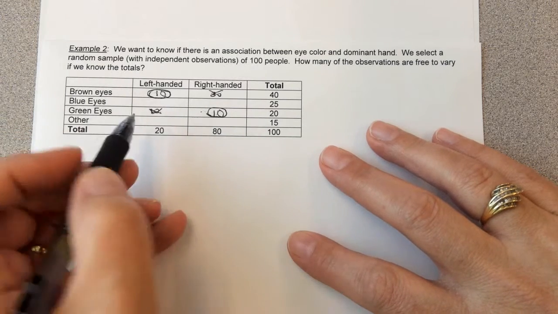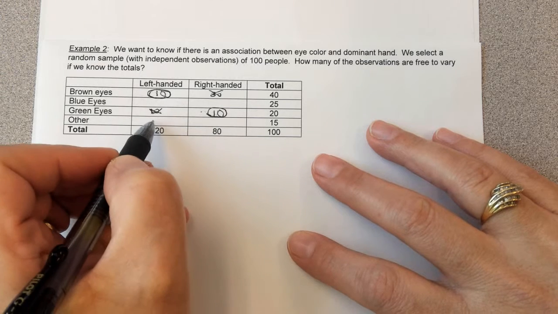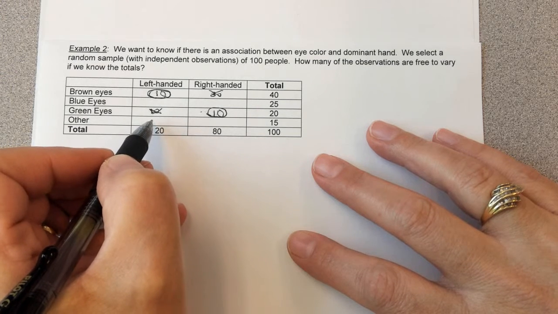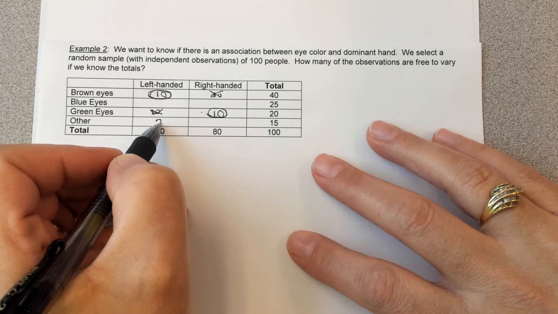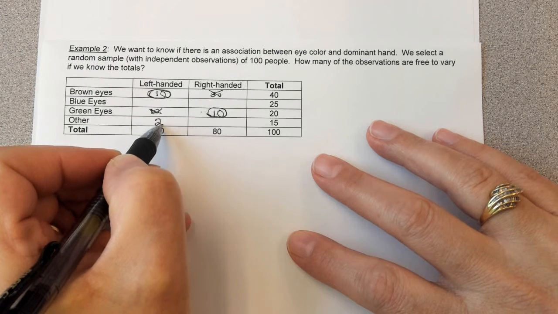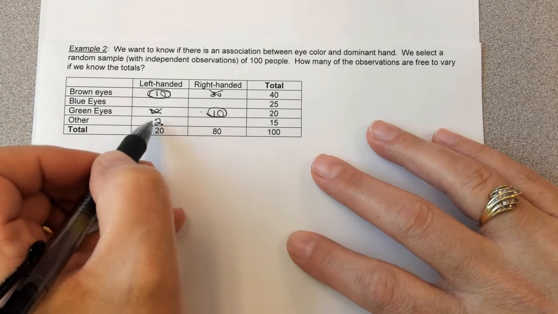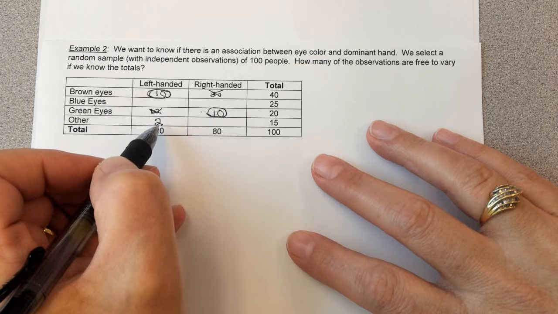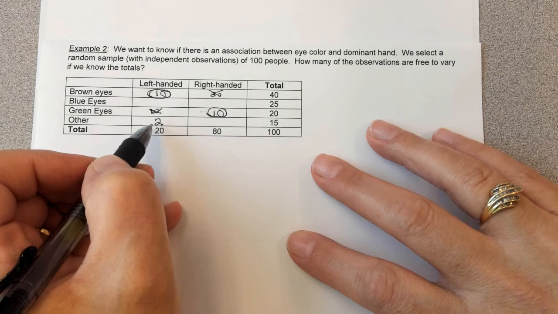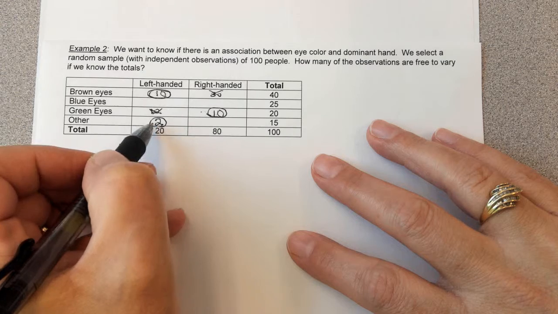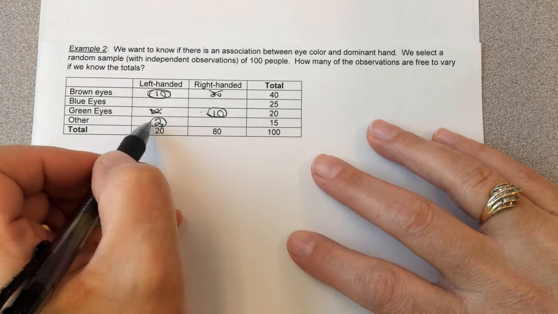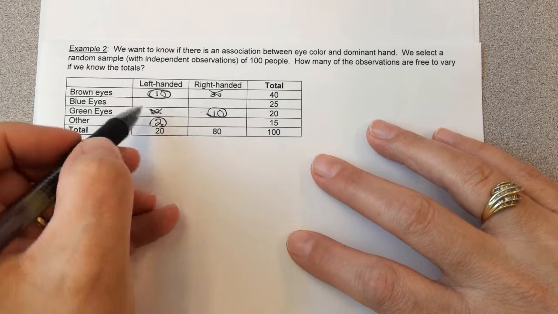Alright, if we pick another spot, let's see. Left-handed people with other color eyes. Let's say we had 2 people with left-handed and other colors. Is that number free to vary? Sure, it could have been 5, it could have been 7, it could have been 12, it could have been anything less than or equal to 15.